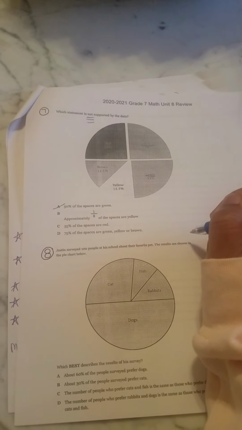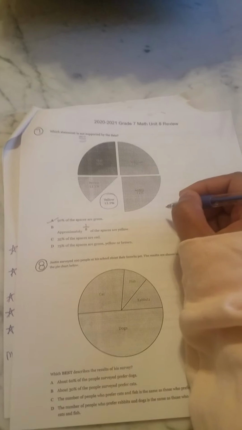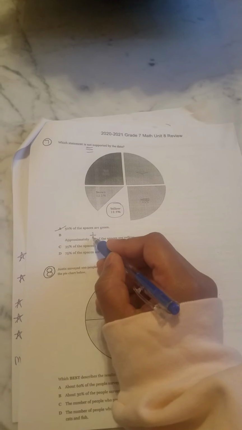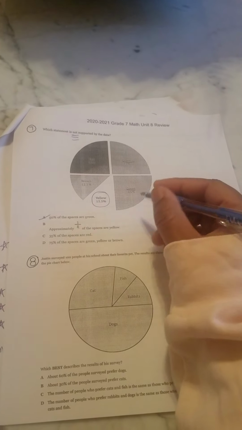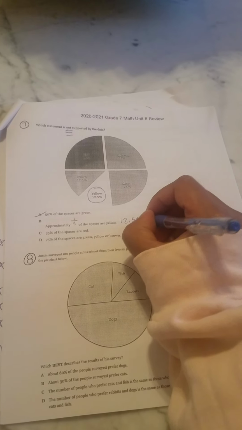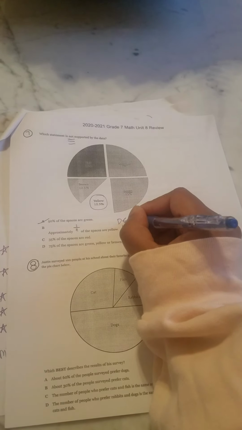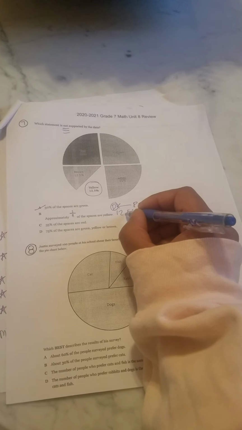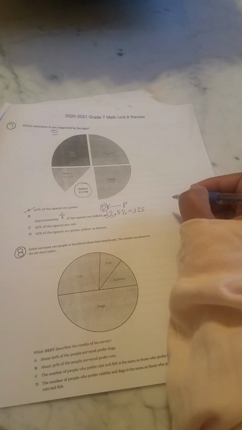B says approximately 1/8 of the spaces are yellow. Okay, so I have this percentage that is yellow. I'm just trying to figure out, is that the same as 1/8? So that means I have to convert from a percent to a fraction. The first thing I'm going to do is try to get this into a decimal. If you were here last year, then hopefully you've heard of Dr. Pepper. If you want a decimal from a percent, you would move your decimal to the left twice. So I would go 1 for the 2 and 1 for the 1. And so the decimal would be 0.125 because it moved in front of the 1.